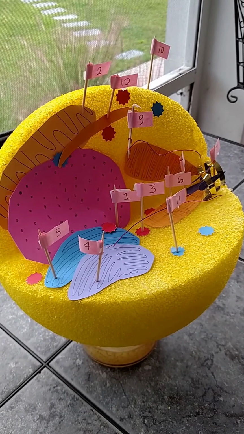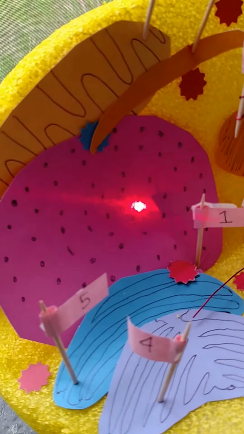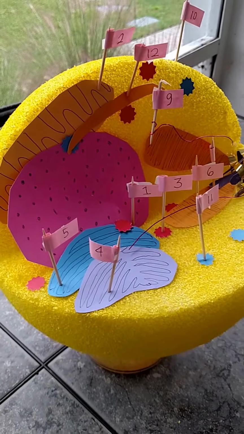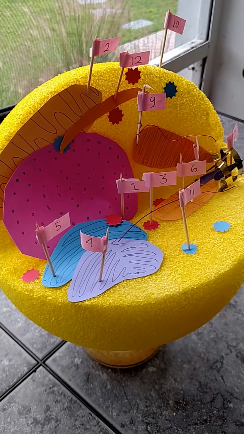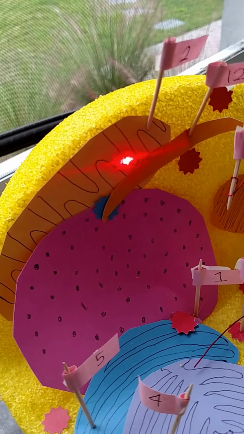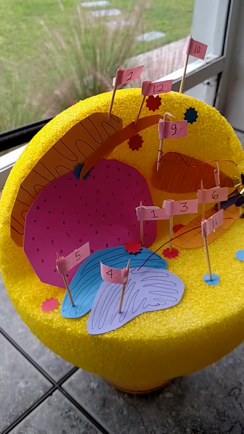As in other cells, the nucleus right here holds all of the genetic information required for the processes the cell carries out. The mitochondria right here is where cellular respiration occurs and where the cell gets its energy from.